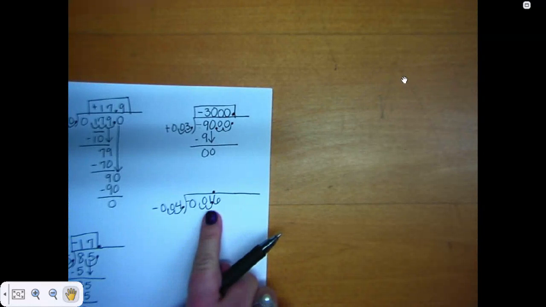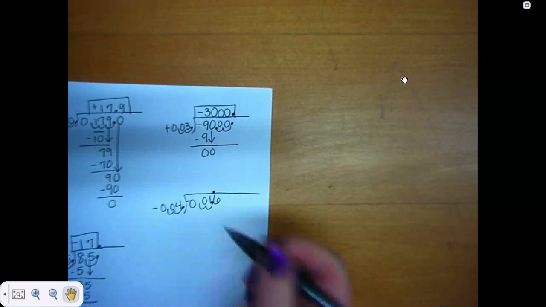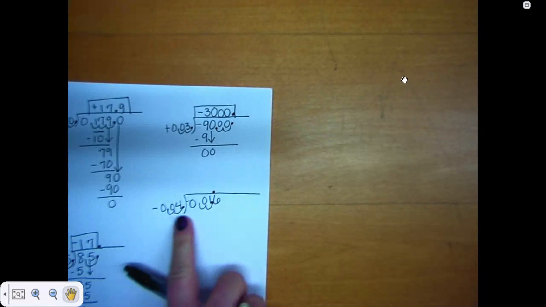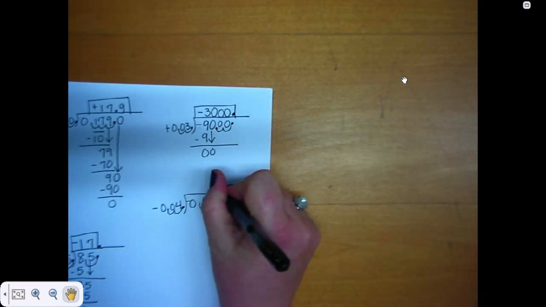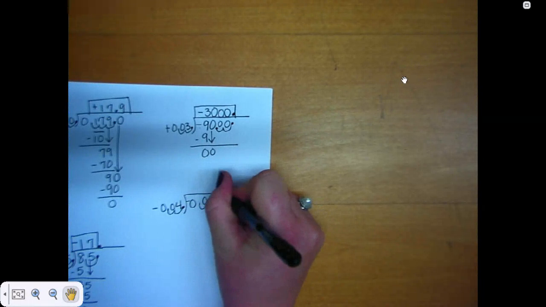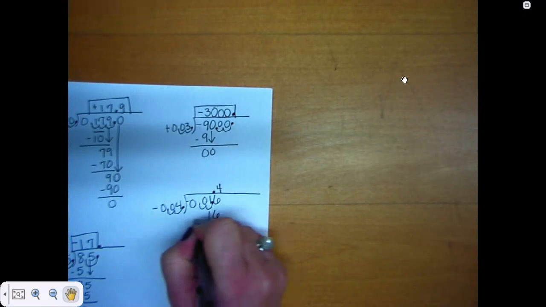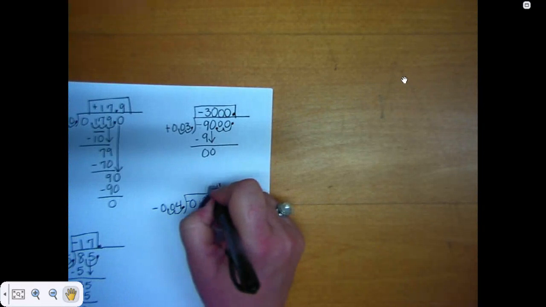4 will go into 16 4 times. I'm not going to put it here because 4 won't go into 1. It goes into 16, so I'm going to put my 4 here. 4 times 4 is 16. I subtract and I get 0. So my answer, if I put a 0 here, would be 0.4.